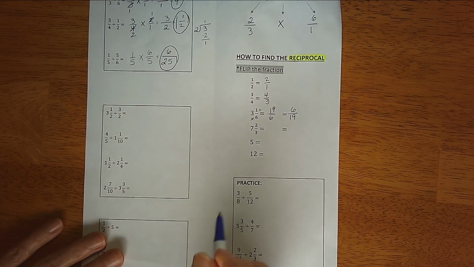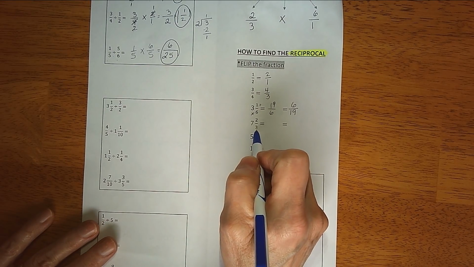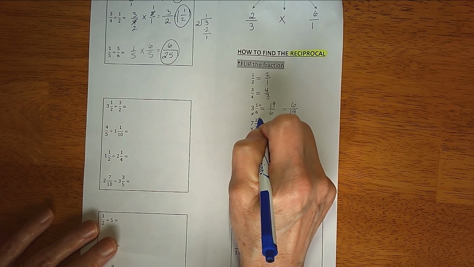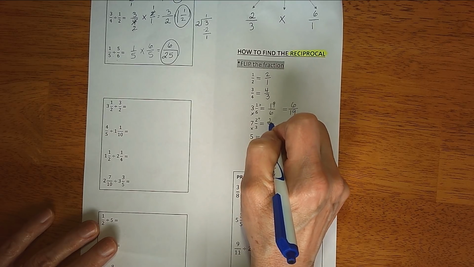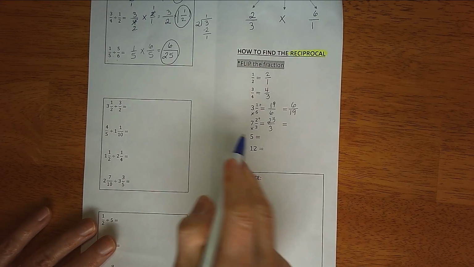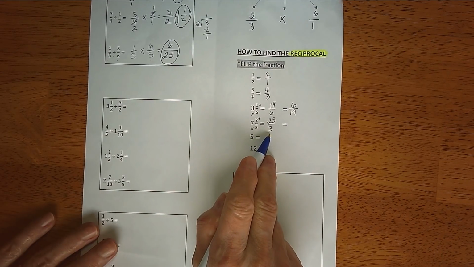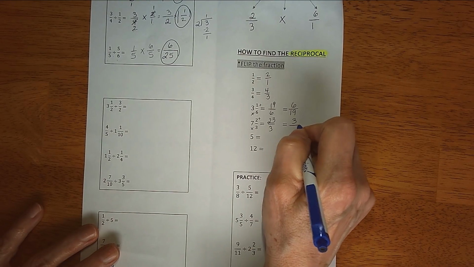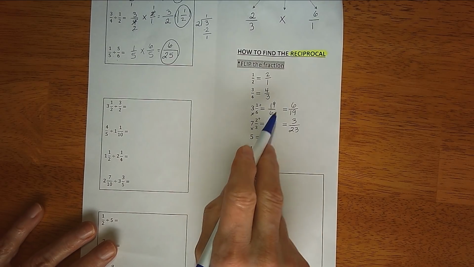All right, same thing now with 7 2/3. 7 times 3 is 21 plus 2. So we're doing 7 times 3 plus 2. So 21 plus 2 gives us 23, and we keep that denominator. So changing 7 2/3 into an improper fraction becomes 23 over 3. And when we flip that, or take the reciprocal, it's 3 over 23. We just take the bottom number, flip it up to the top, take the top number, flip it down to the bottom.